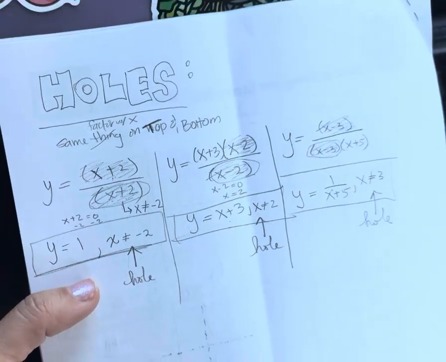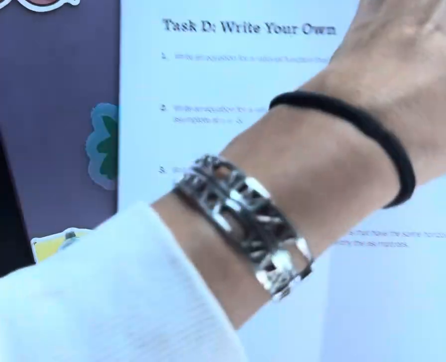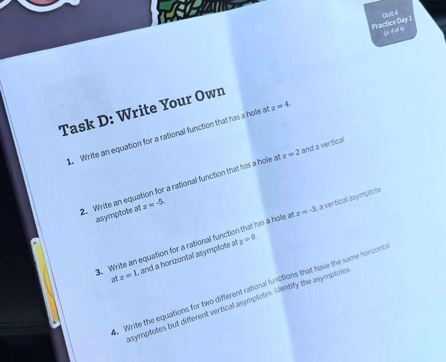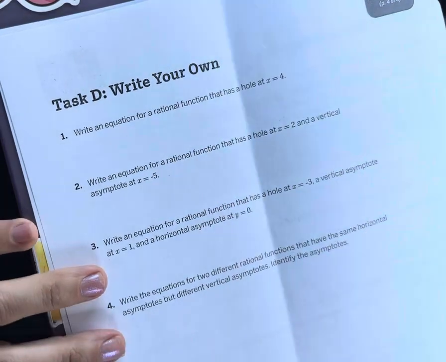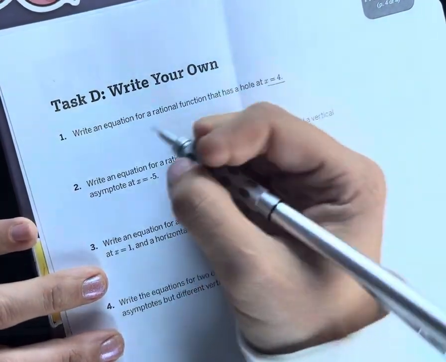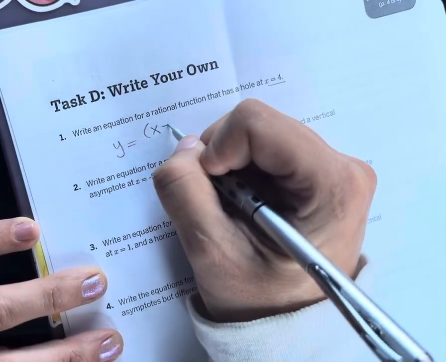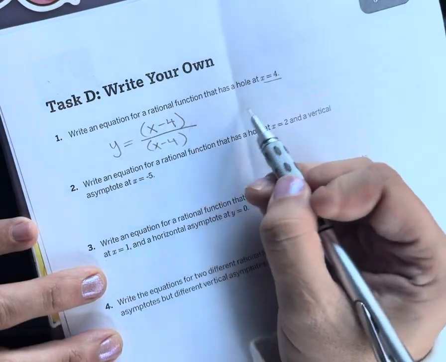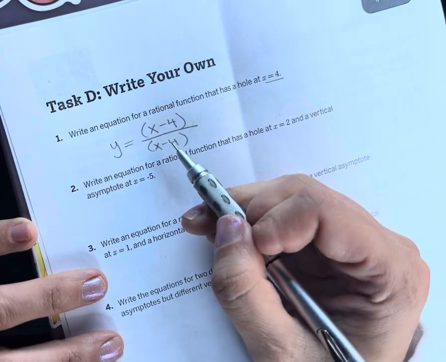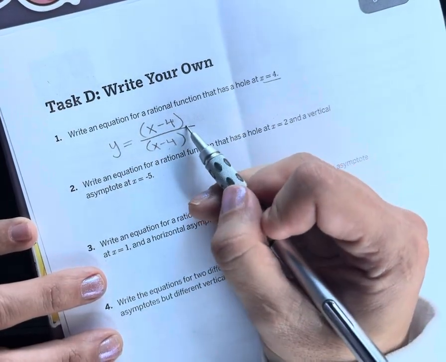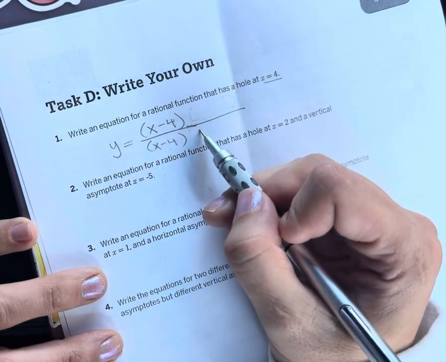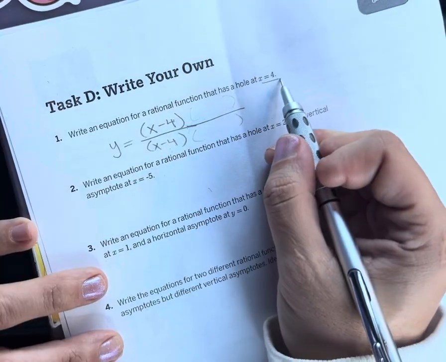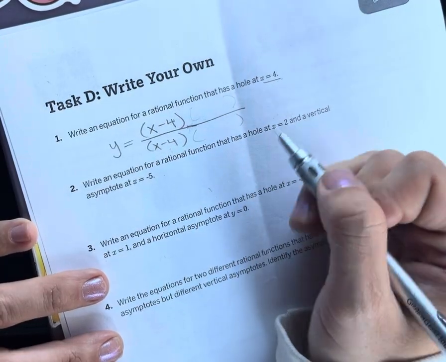Okay? So let me real quick come over here to task D and show you. Write an equation that has a hole at x equals 4? Okay. Then I need an x minus 4 on the top and the bottom, with any other stuff that I want. But at least this has to be there. You can have more on the top or not. You could have more on the bottom or not. As long as these guys are here, you've got yourself a function that has a hole at 4.